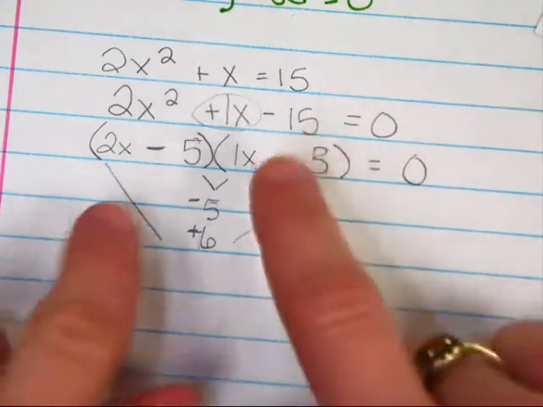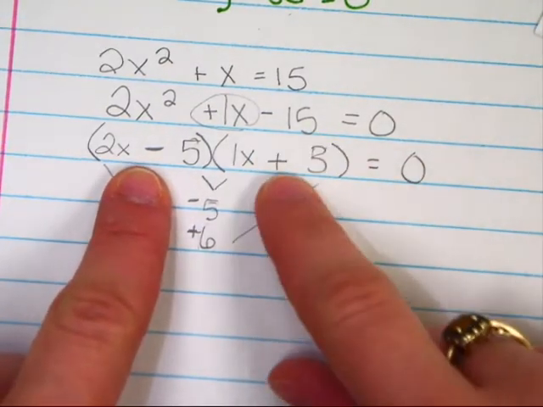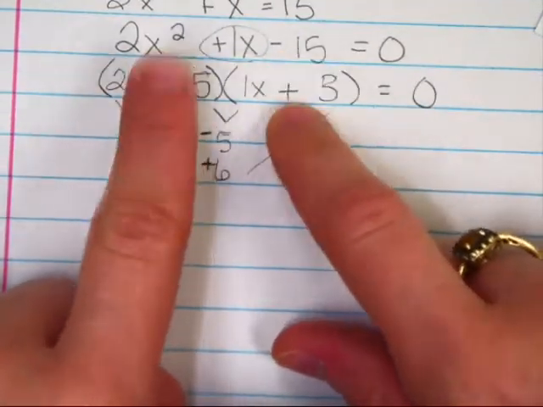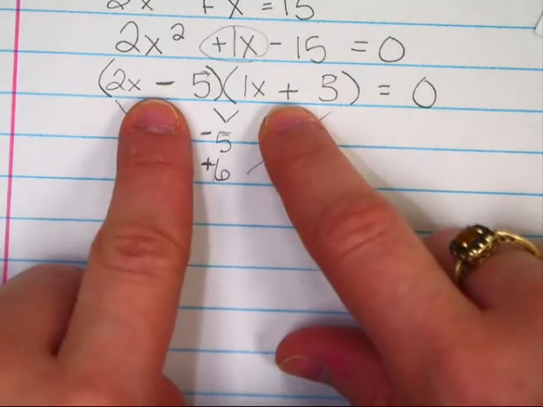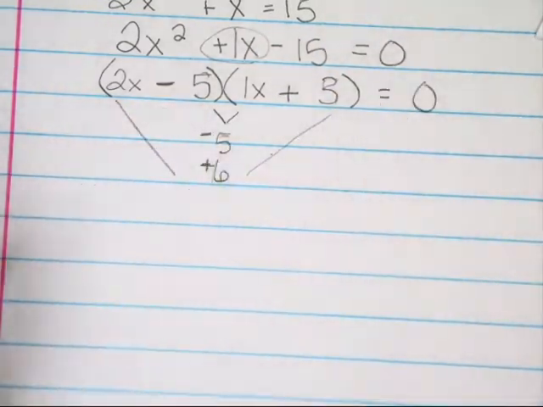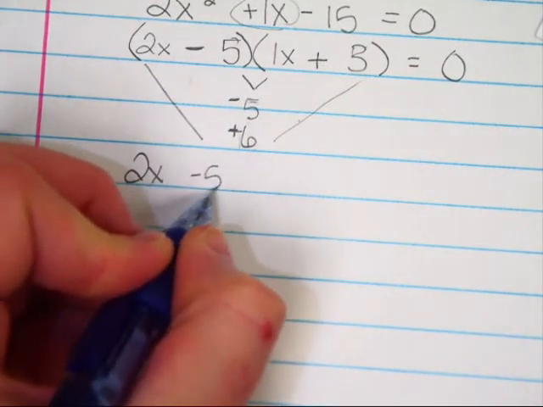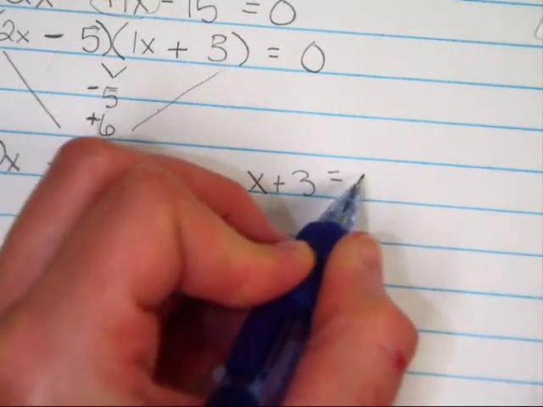Now guys, you learned in Algebra 1 that when you have these two things set equal to 0, you have to set them each equal to 0. It doesn't matter which one is 0, they could one or the other or both be 0 in order for the equation to be 0. So we're going to do 2x minus 5 equals 0, and we're also going to do x plus 3 equals 0.